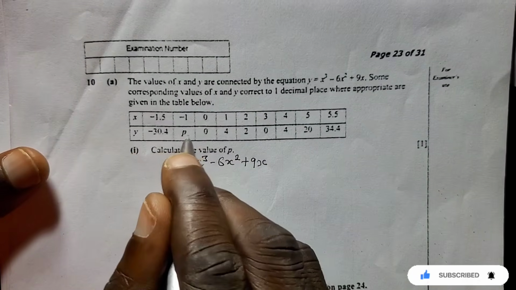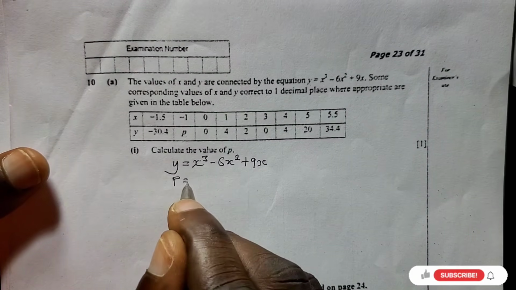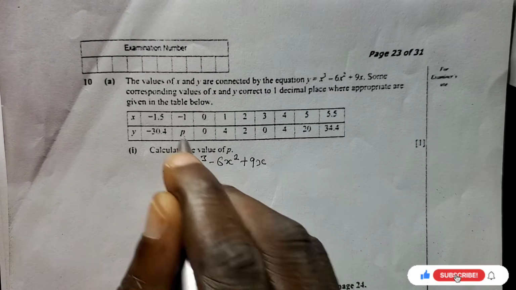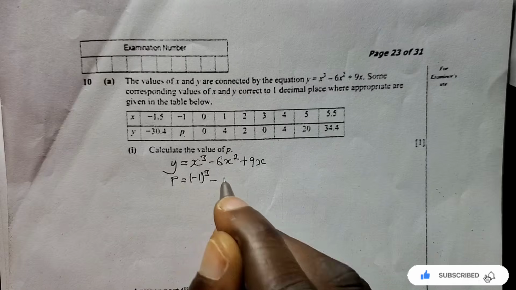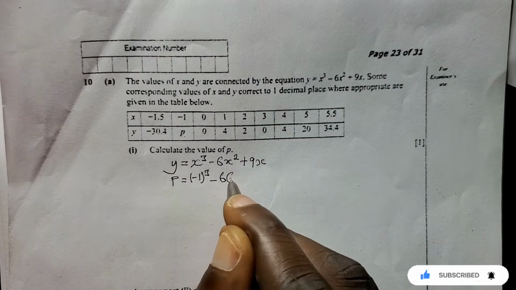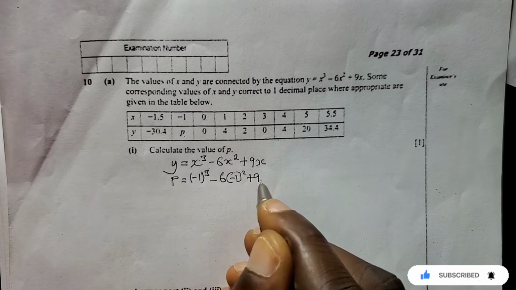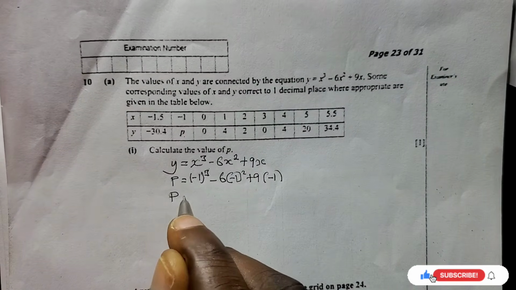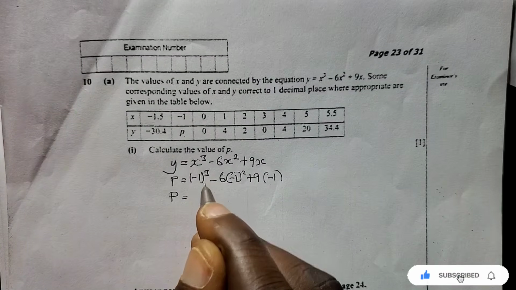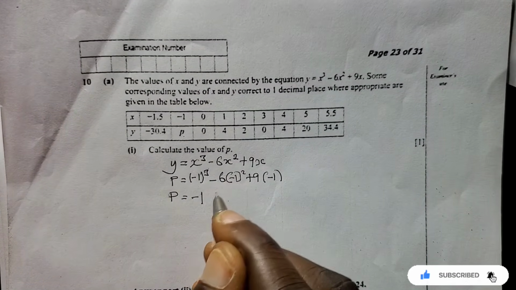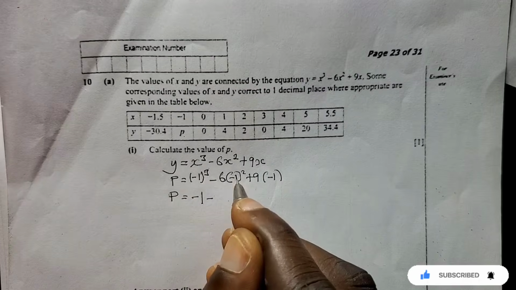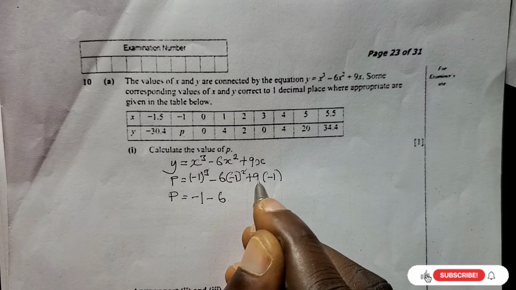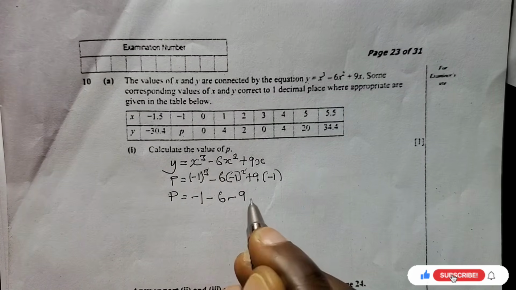Then what is the value of y? Here the value of y is p, equals, what is x here? Negative 1. So negative 1 to the power 3 minus 6 times negative 1 squared plus 9 times negative 1. So p equals negative 1 to the power 3, which is just negative 1, minus, negative 1 squared is just positive 1, positive 1 times negative 6 is negative 6. Positive times negative is negative, so we just have 9 here.